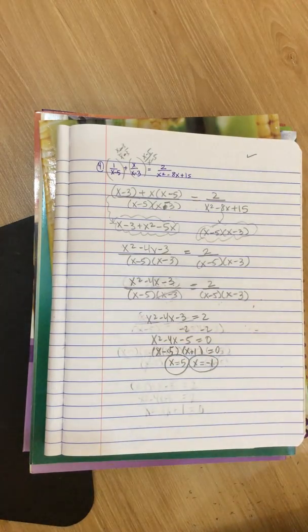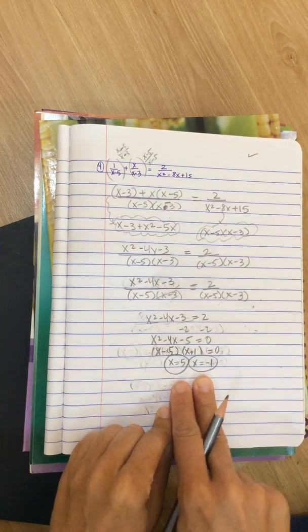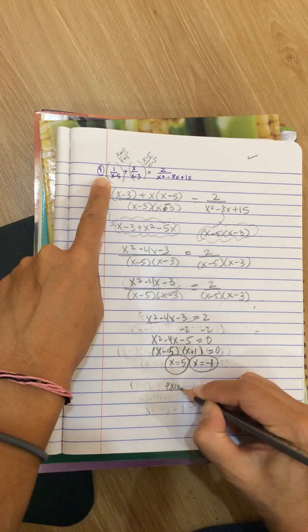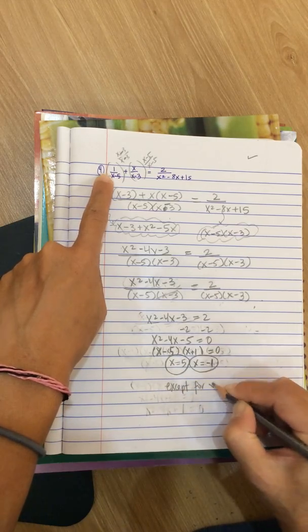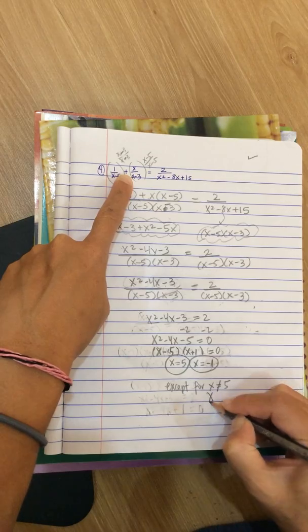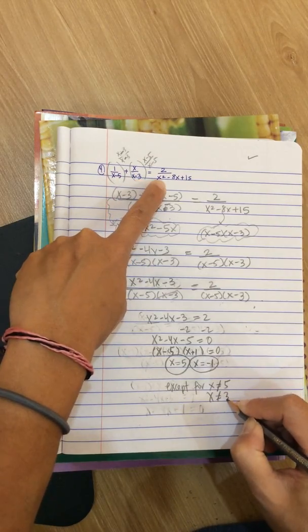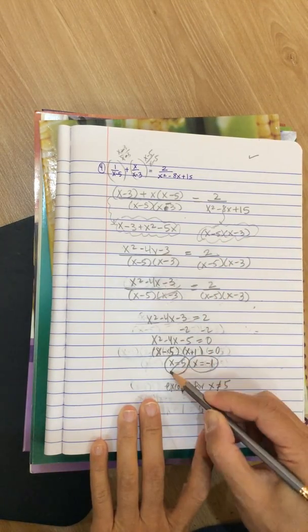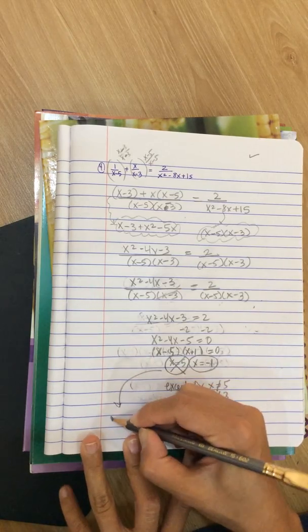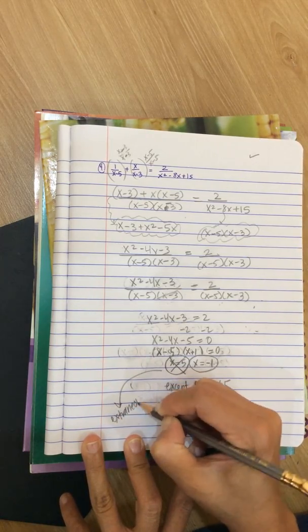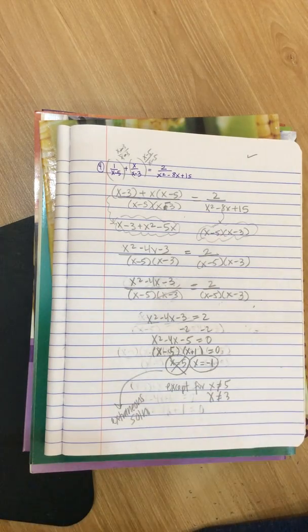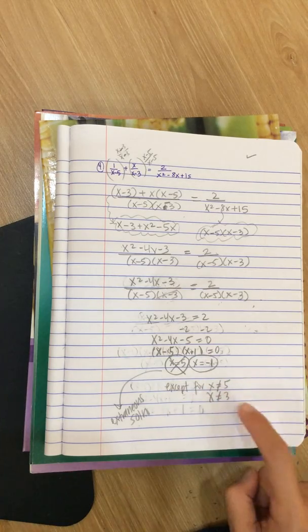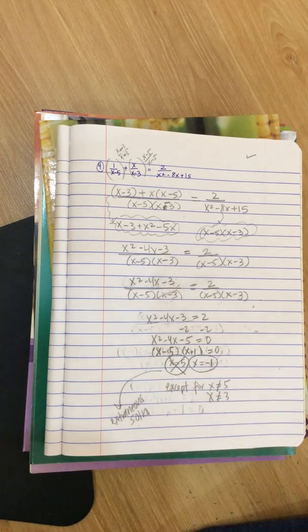Okay, but let's go back and check, are any of these excluded because they're not in our domain? So I'm looking up here. So this is true except for what? x cannot equal 5. x cannot equal 3. And that's the same down here, right? Because when I factor that, x cannot be 5 or 3. So this x equals 5 is not a solution. This is what we call an extraneous solution. So once you get your solutions, you have to check, do they actually meet the criteria of the domain? No, it cannot be 5, so that's not true.